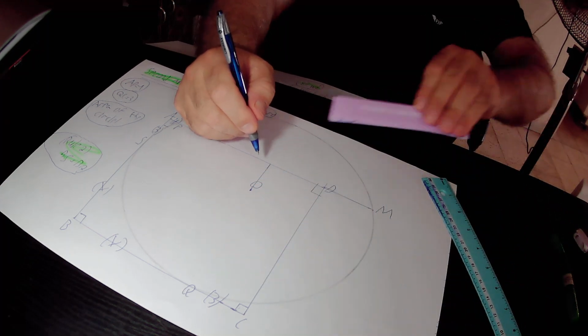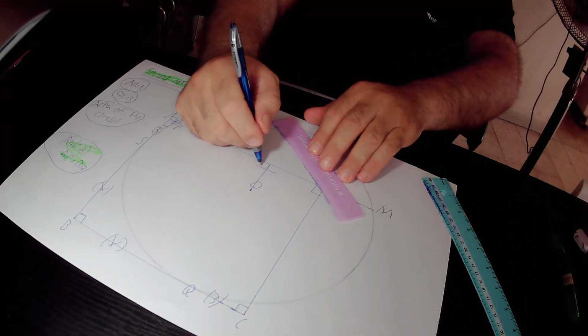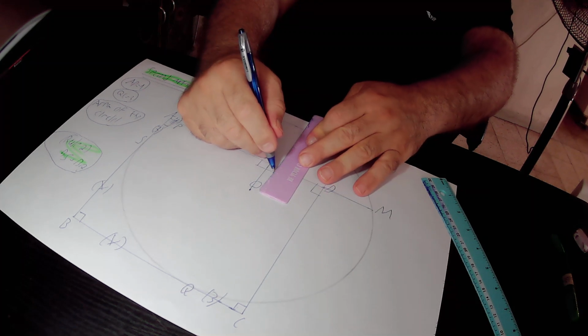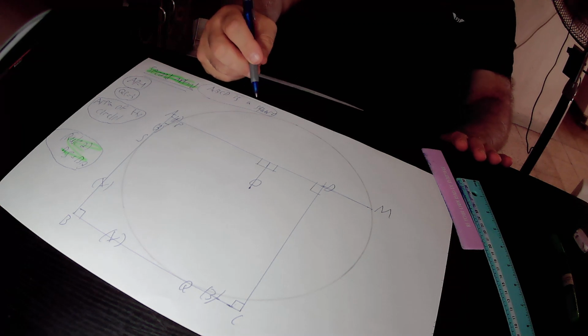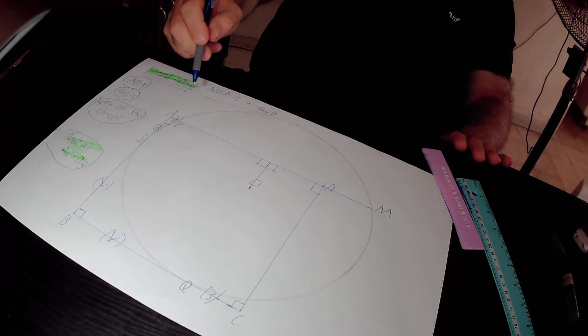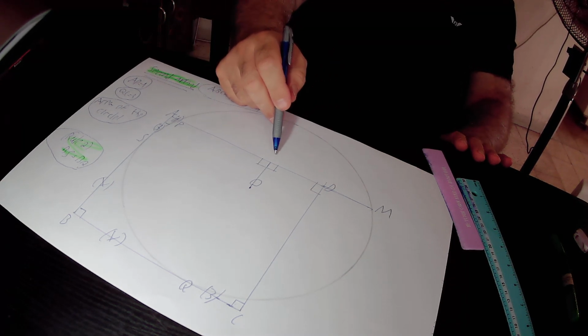So actually, this angle equals 90 degrees, and this angle also equals 90 degrees according to our construction. We define the touching point of the perpendicular from point O and chord PM. This point is point N.